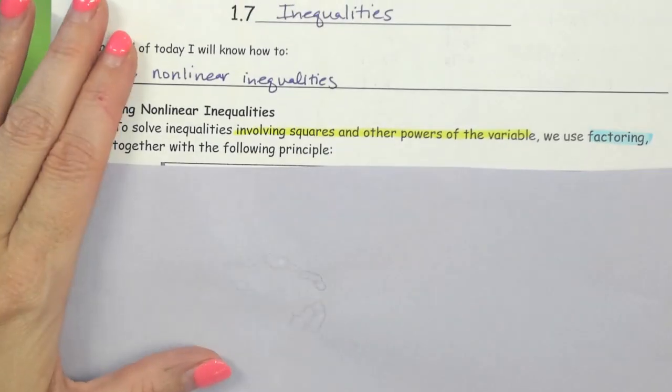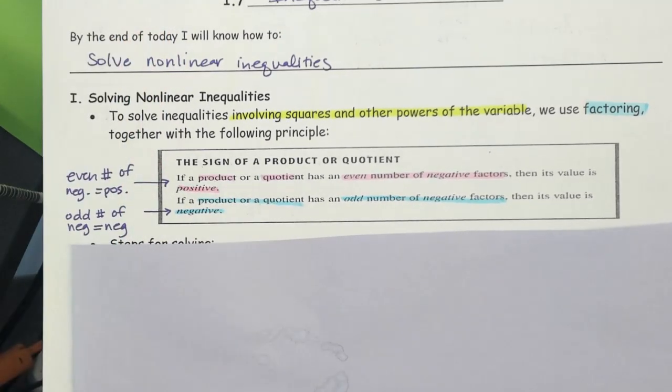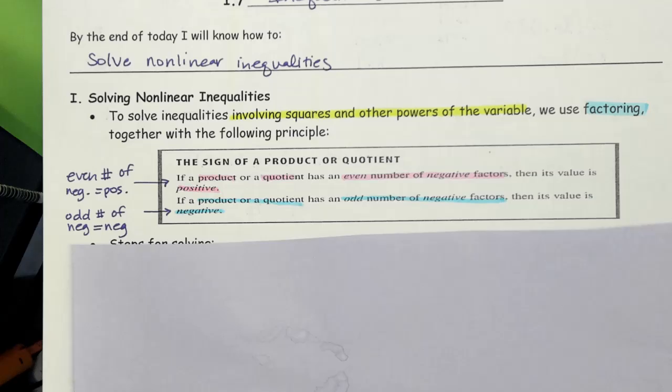together with this principle. Okay, so the book you have is a college textbook, and you have these little important blue boxes that explain concepts, but I think it's helpful for us to talk to that text so we understand what they're trying to say here. So the sign of a product or quotient, it says if it has an even number of negative factors, then the value is positive. Okay, because if you're multiplying an even number of negatives, that's going to equal a positive. Okay, so that's all this is saying.